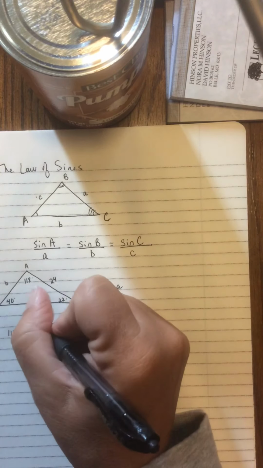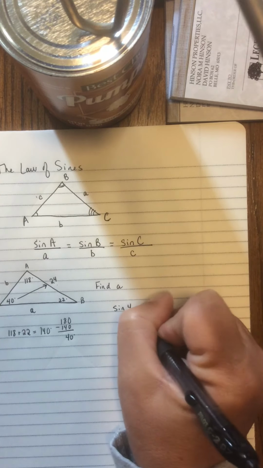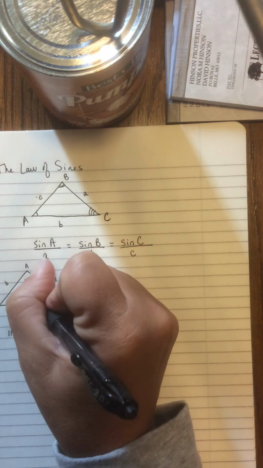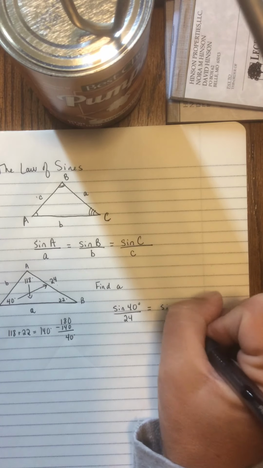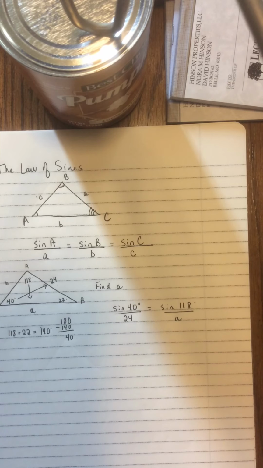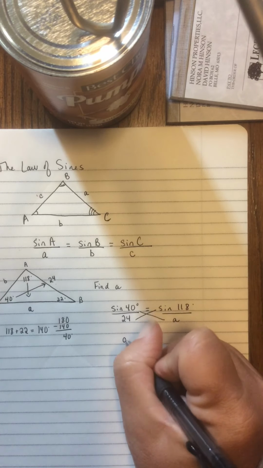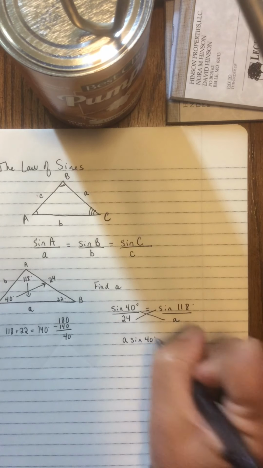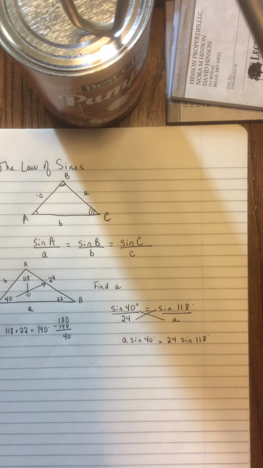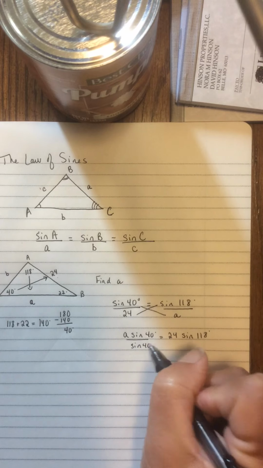So now to find a, I can say the sine of 40 degrees over 24 is equal to the sine of 118 over a. And then I'll cross multiply because it's a proportion. So a times the sine of 40 equals 24 times the sine of 118. Next step to find a would be to divide by the sine of 40.